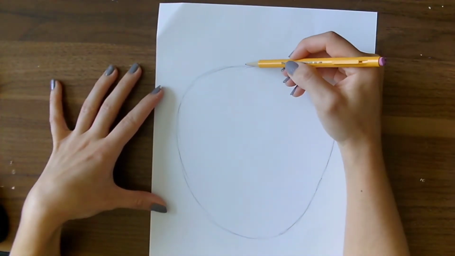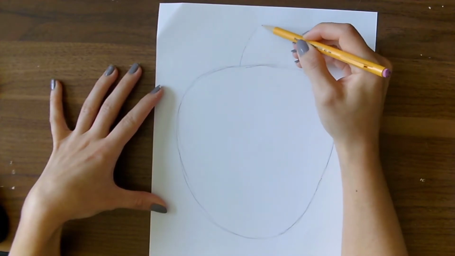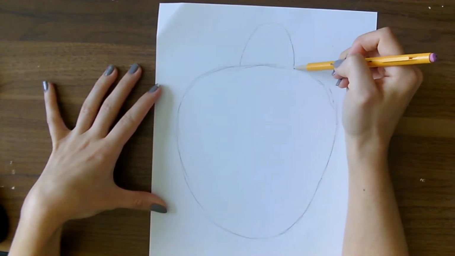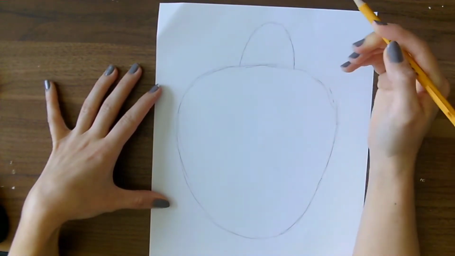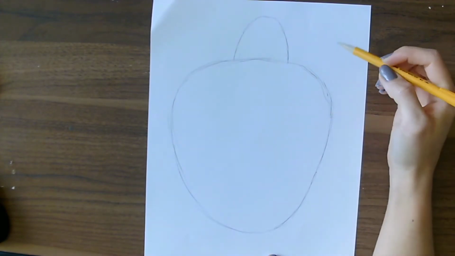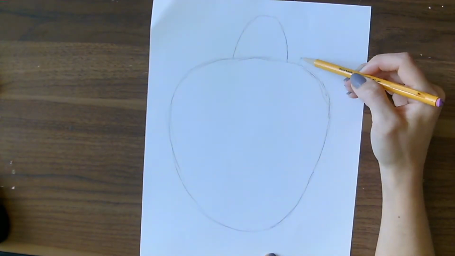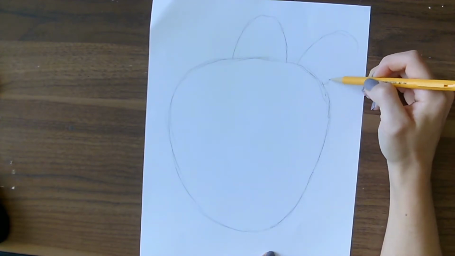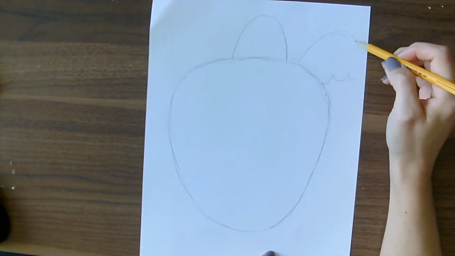I'm going to draw the head of my turtle, which is just a nice little bump up above. You can make it bigger or smaller, it's up to you. Next we'll add the little flippers to our turtle. Here I'll be drawing the top one. And if yours happens to go off the paper, that's okay. It's only because we're drawing big.